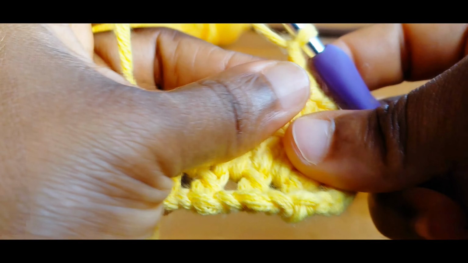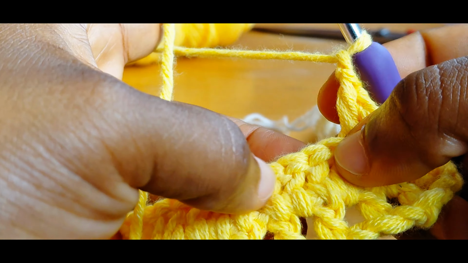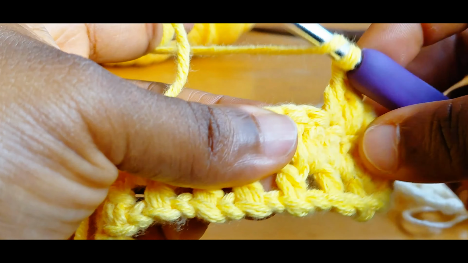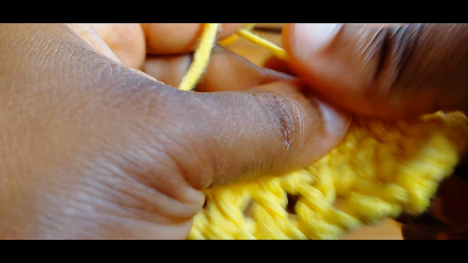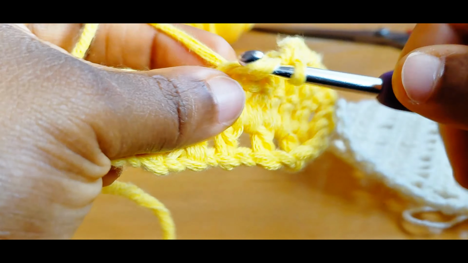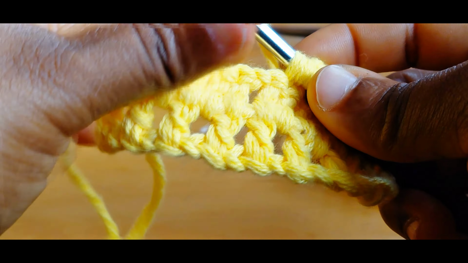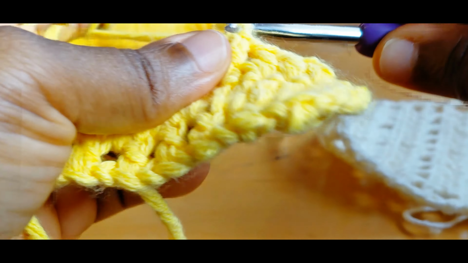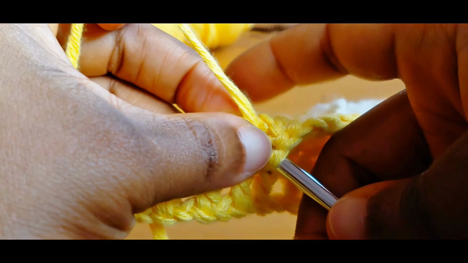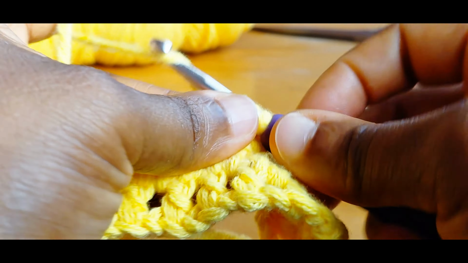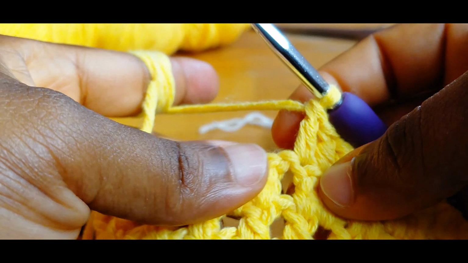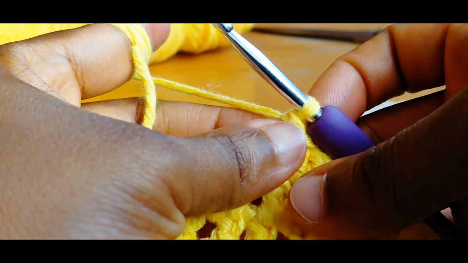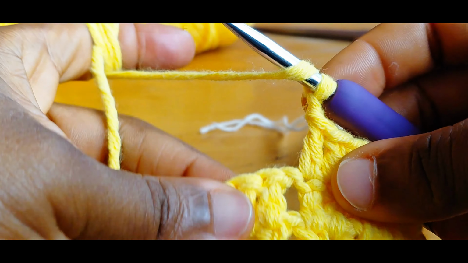Now you chain 1, skip 1, and in the next 3 double crochet stitches you put 3 double crochets. This chain 1 space here, you also chain 1 and skip it.